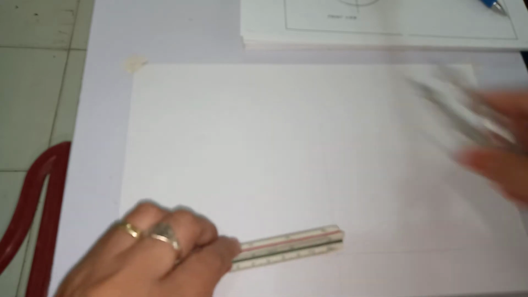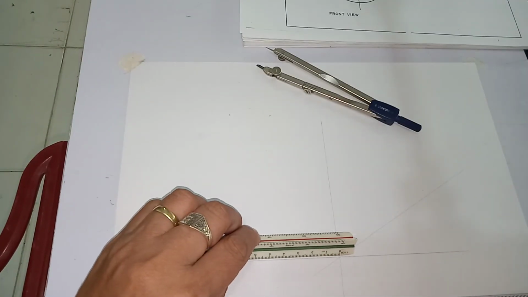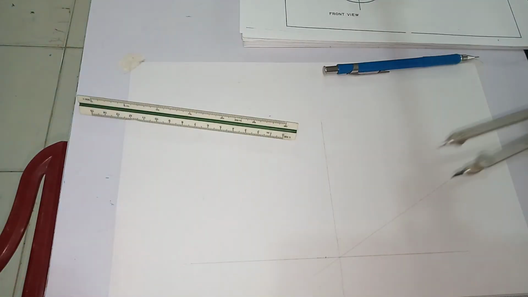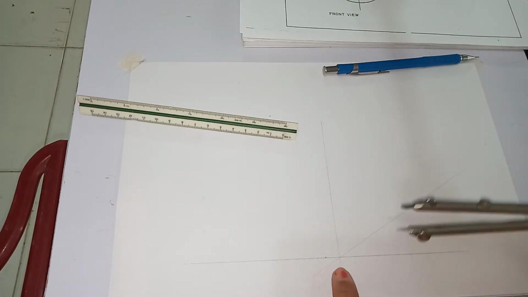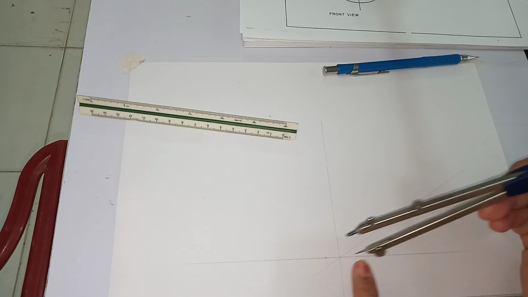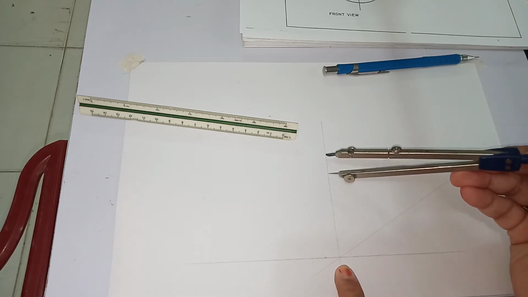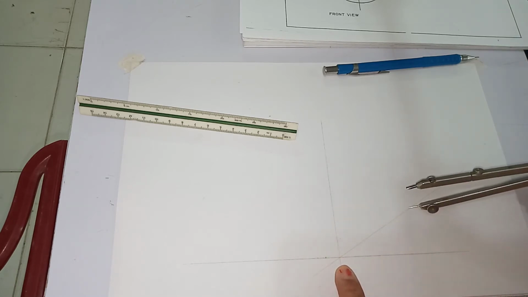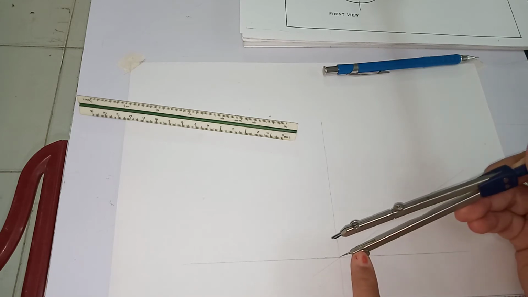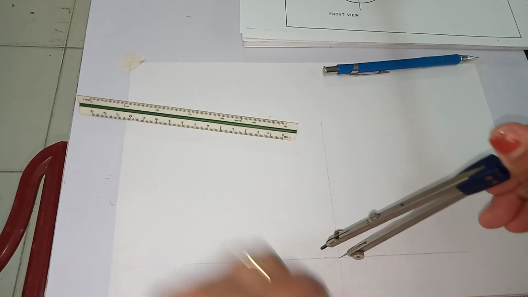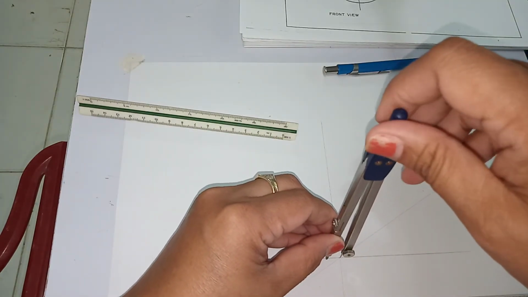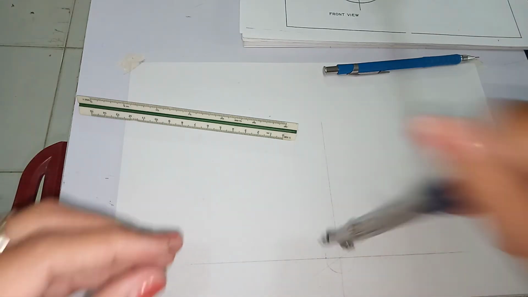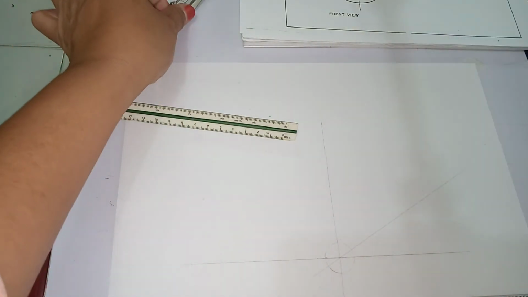So you may measure it directly on your paper, or else you may measure using your device. So I have measured directly on the paper. So on the intersection of the vertical axis, horizontal, and the 30 degrees cross axis, I will be placing my compass. Then I am going to draw a complete circle rotation.